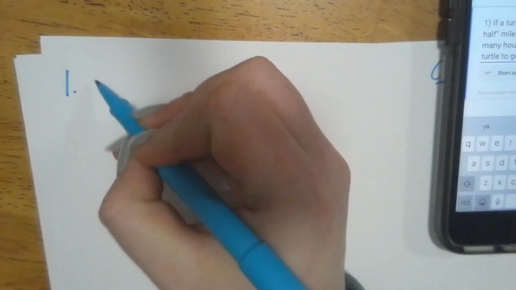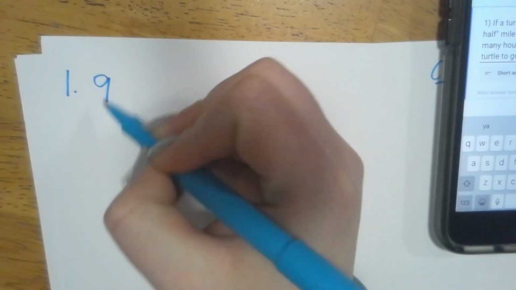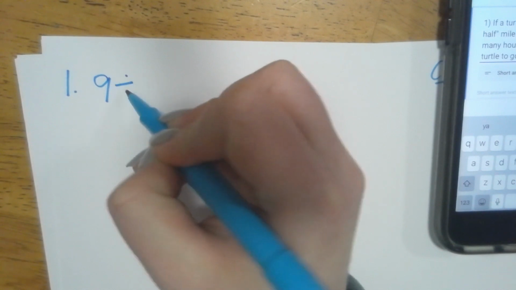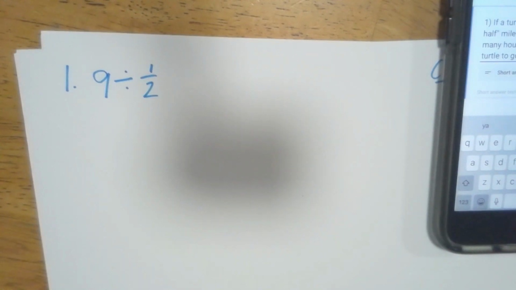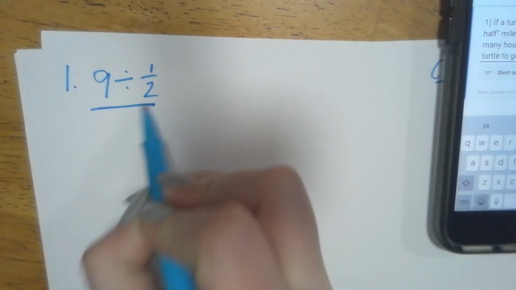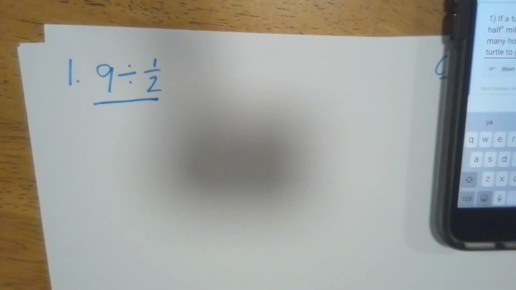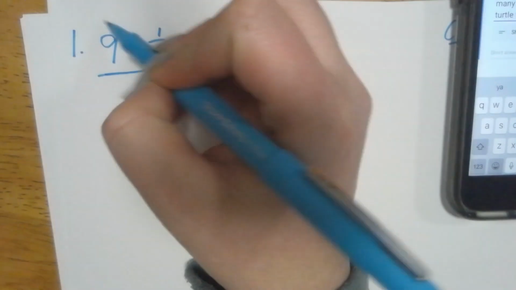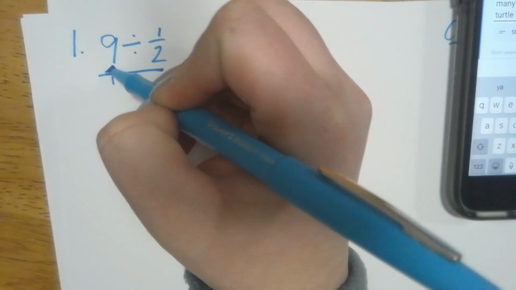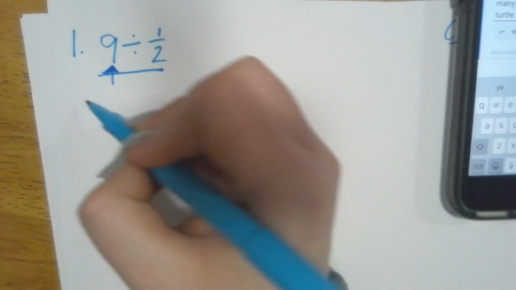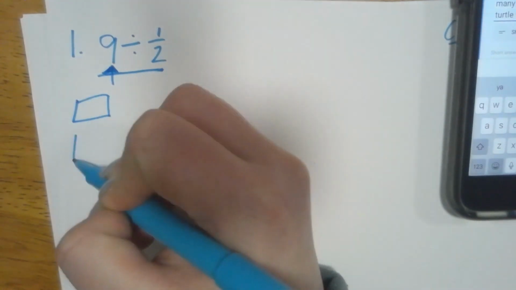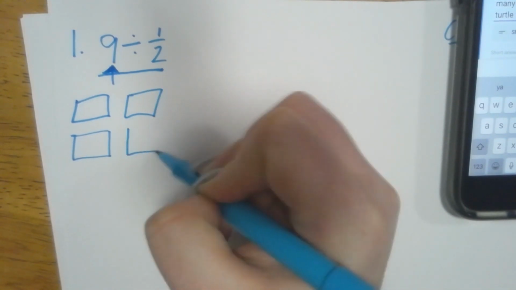Okay? So everything I write, you should be writing. So we know they're trying to go 9 miles total, and we're seeing how many hours it's going to take him if he goes 1/2 mile an hour. Okay, so that's our problem here. All right, remember the first step is just to draw the first number. In this case, the first number is a whole. Because it's a whole, we're going to draw how many are there up there. There are 9. So draw your 9 wholes.